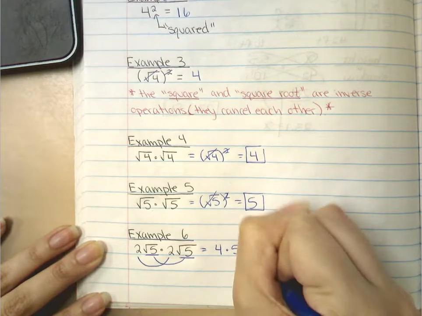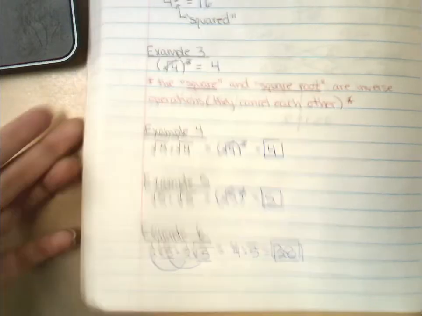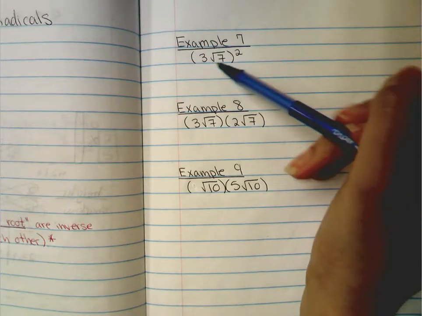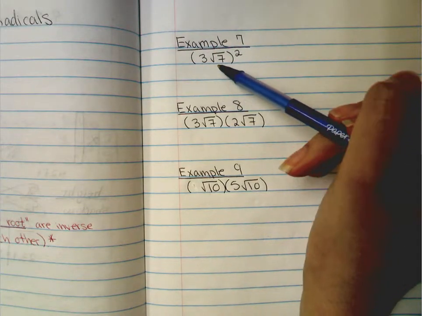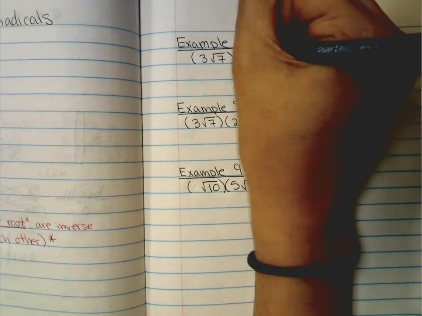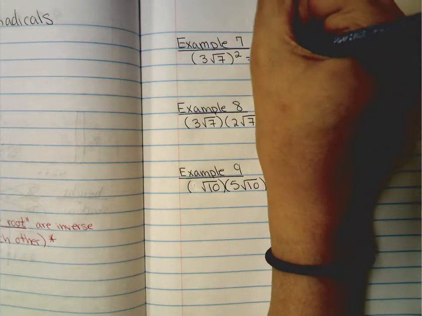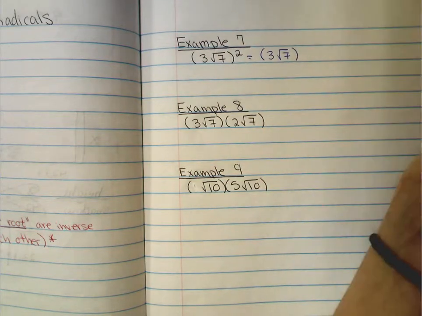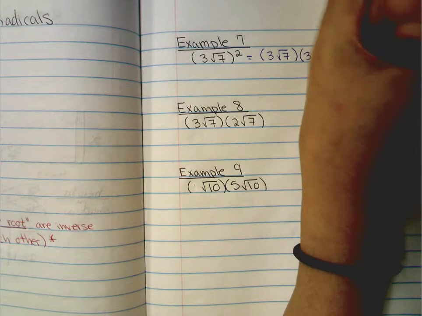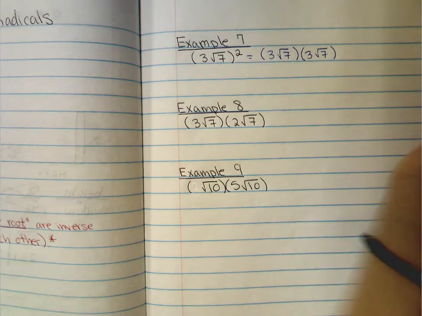For example 7, I have 3 square root of 7 squared. So I'm going to rewrite this just so it looks like the previous example. I'm going to take 3 square root of 7, and I'm going to write it twice because the exponent that I have is a 2. And so now I follow the same method.